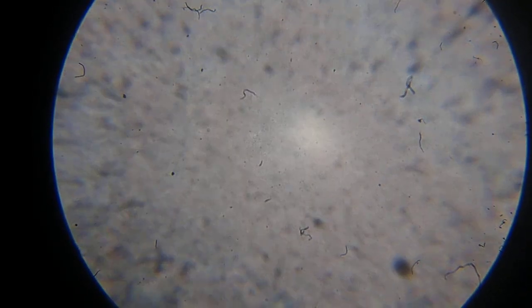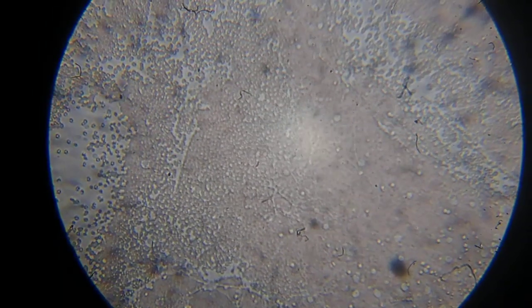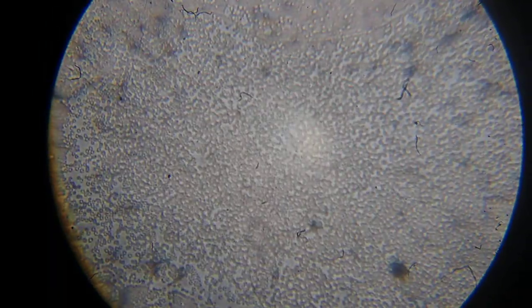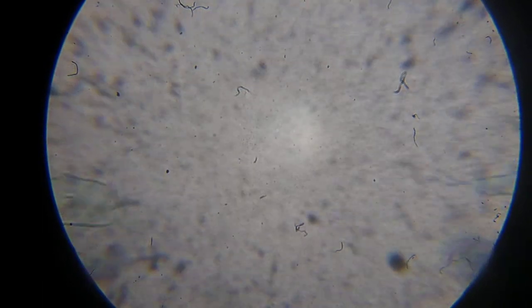This magnification is 16 times 10, 160. You can see some textures. It's very difficult to identify nerves.